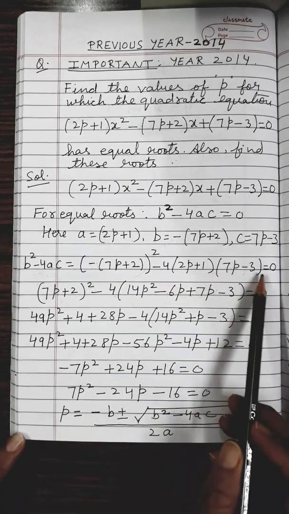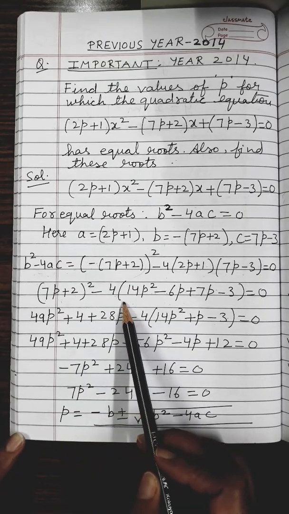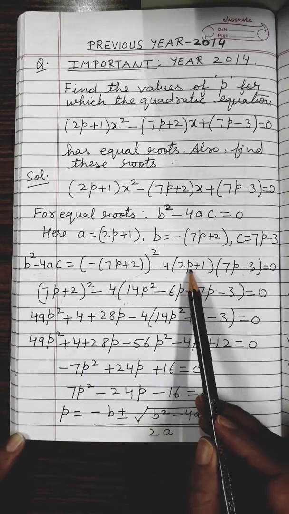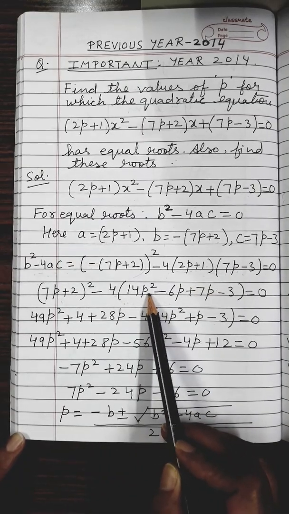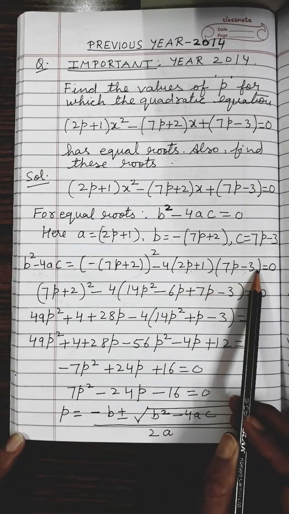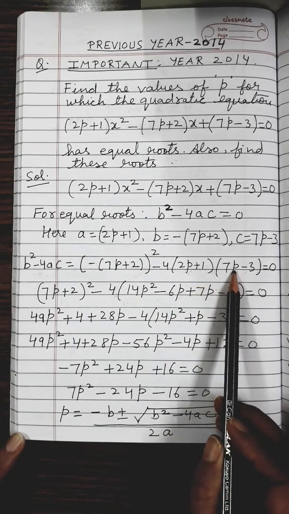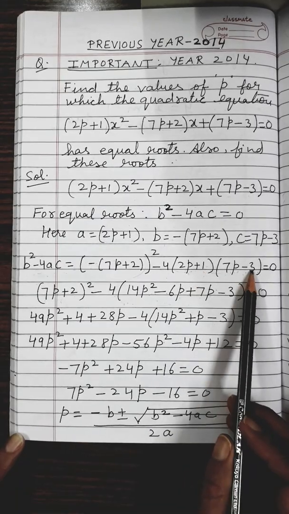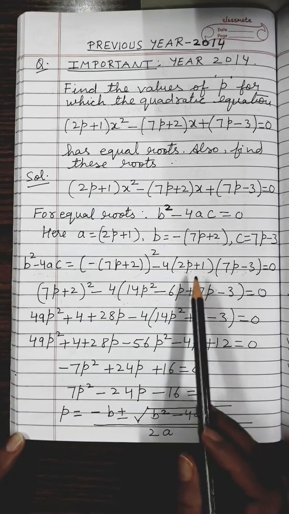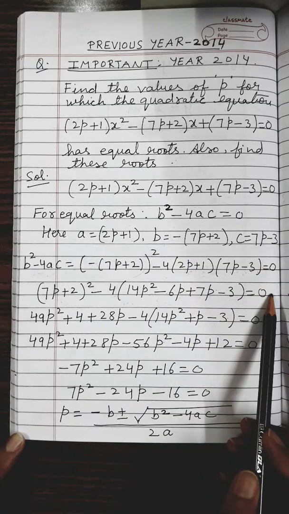So 4 I will keep outside the bracket. 2p into 7p gives 14p². Next 2p into −3 gives −6p. Next 1 into 7p gives +7p. Next 1 into −3 gives −3. So I have opened the bracket by term multiplication, and the right side equals 0.